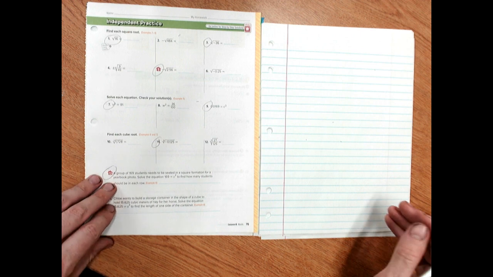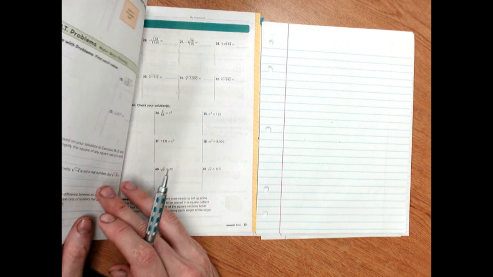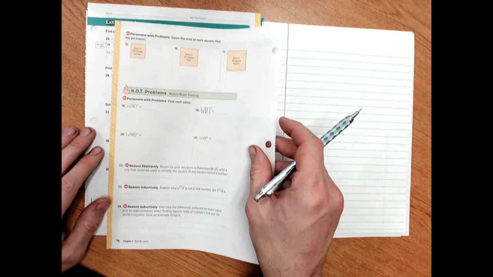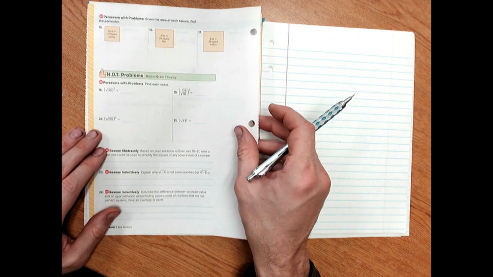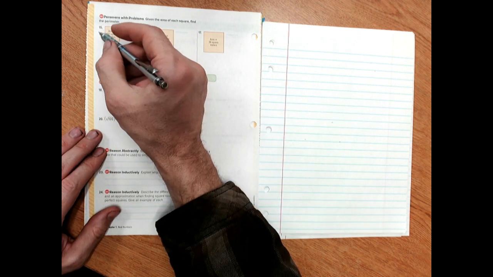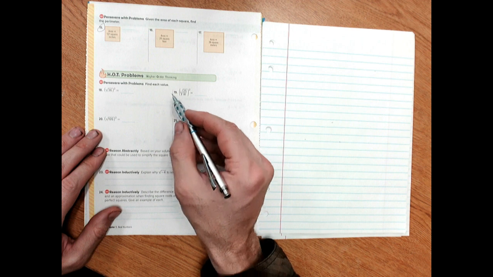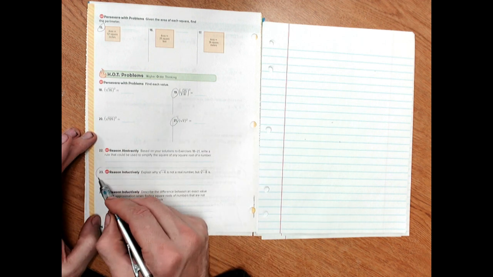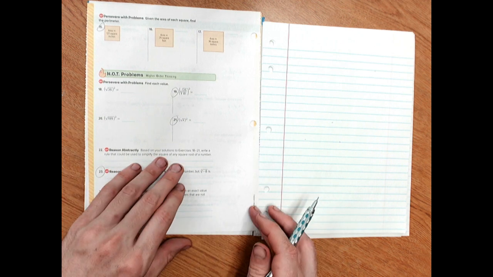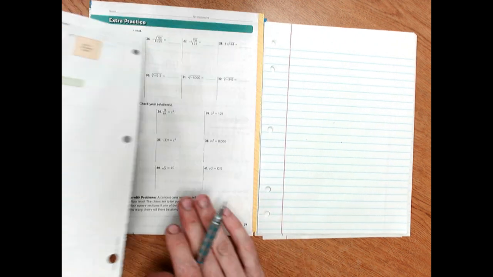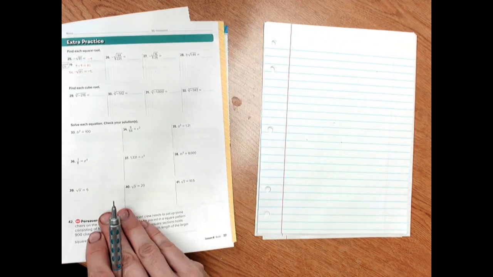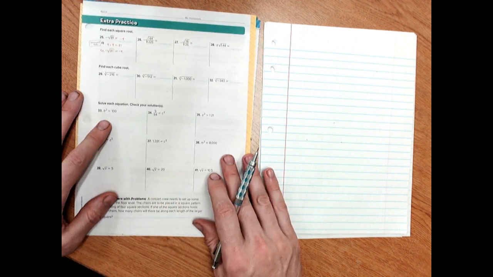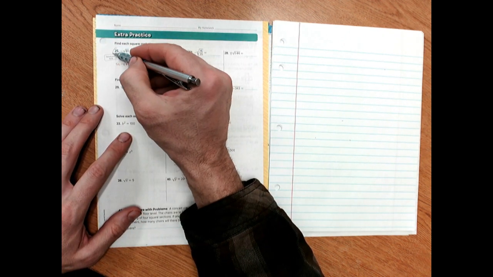And then on the next page, go ahead and keep doing the odds, all the way through.